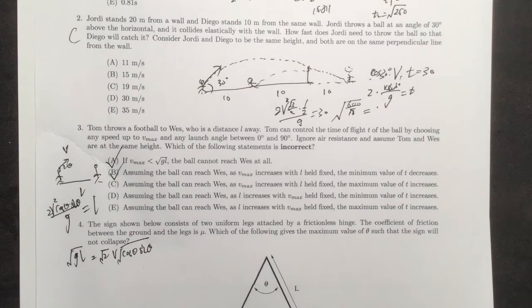Option C. Assuming the ball can reach Wes, as Vmax increases with L fixed, the maximum value of T increases. Okay, so this is a little different than the first one. The first one, we assume that the velocity is maximum, so we throw at maximum speed so that we minimize the time. But the second one, we want to find the maximum value of T. So we have to throw at higher speed, but also at different angles. The first one, we just lower the angle as low as possible, so the minimum value of T is decreasing because V is increasing.